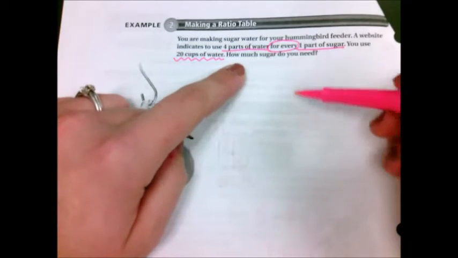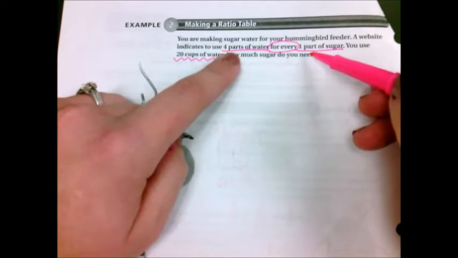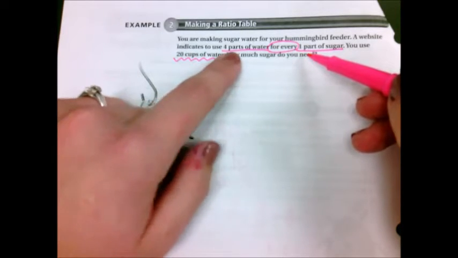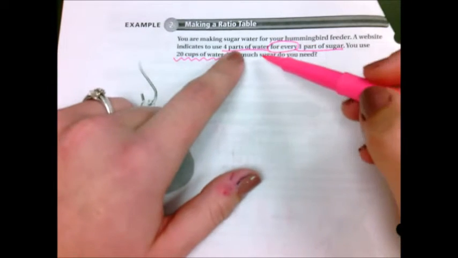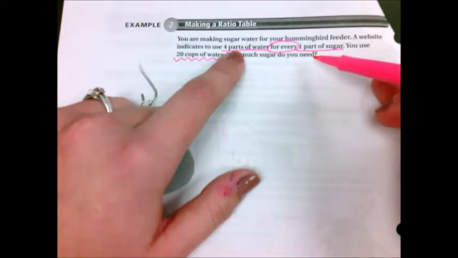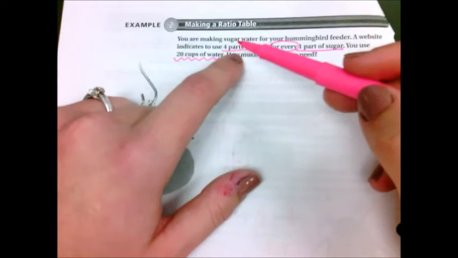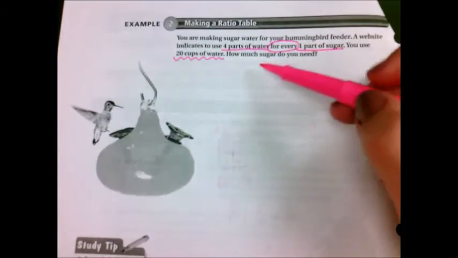In class, we kind of paused here and we talked about parts. When they say parts, they're leaving it open for us to choose what unit of measurement we would like to use. So, for example, if we're just filling up 1 small hummingbird feeder, we may choose to use tablespoons. 4 tablespoons of water to 1 tablespoon of sugar. But if I had a ton of hummingbird feeders that I was trying to fill up at the same time, or if I wanted to make some extra, I might use gallons. 4 gallons of water to 1 gallon of sugar. So for a part, we can use any unit of measurement we'd like to.